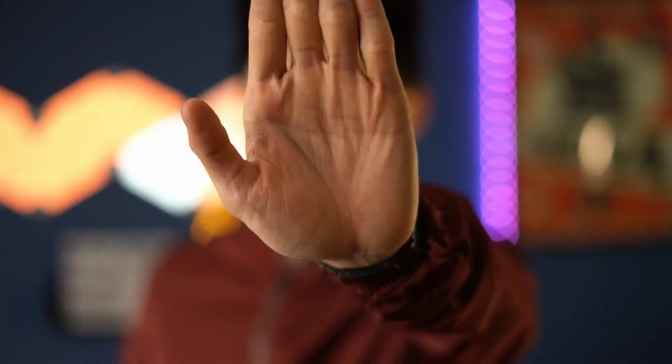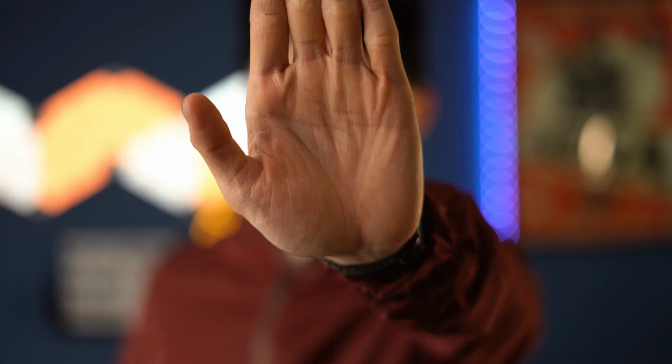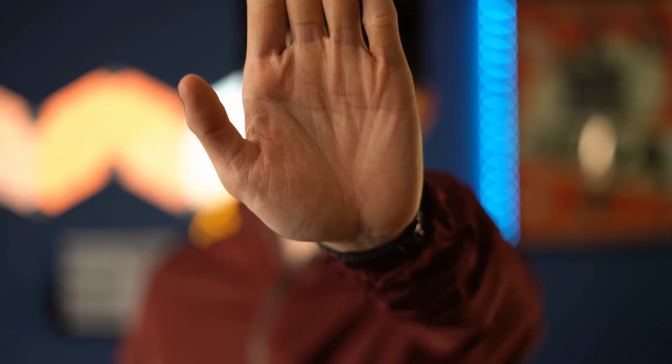I can try it right now. If I put my hand up like this, it is doing autofocus, I'm sure, but you don't hear any sound of the lens. Let's do it without me talking. See, it's not that bad, right?